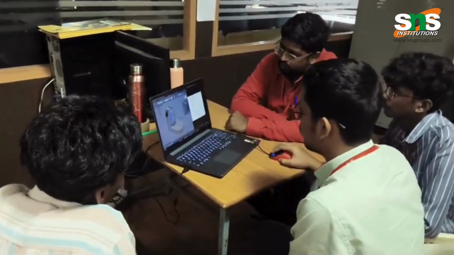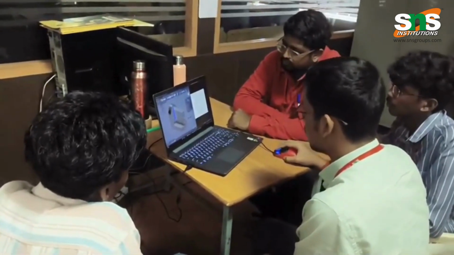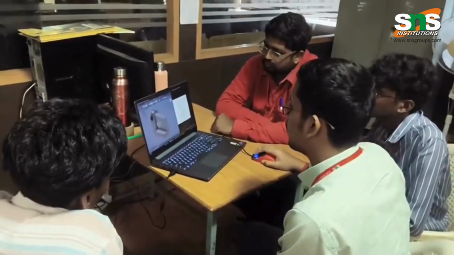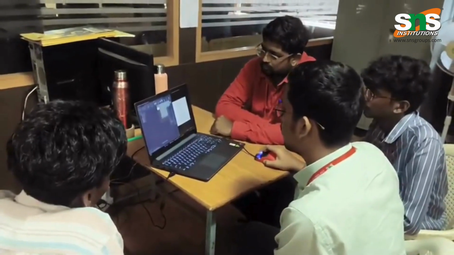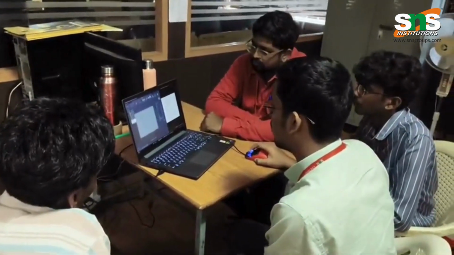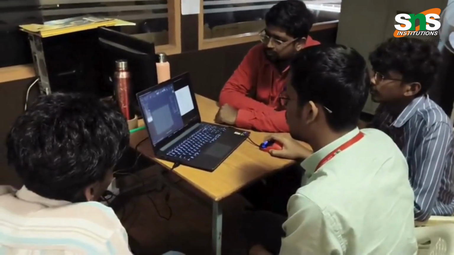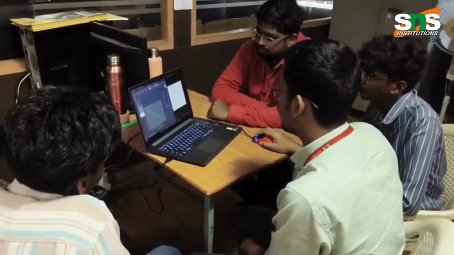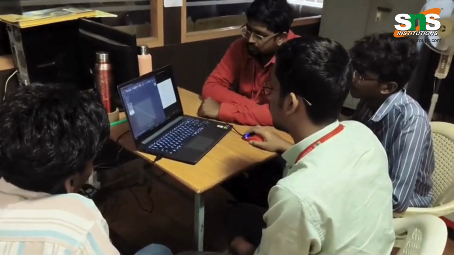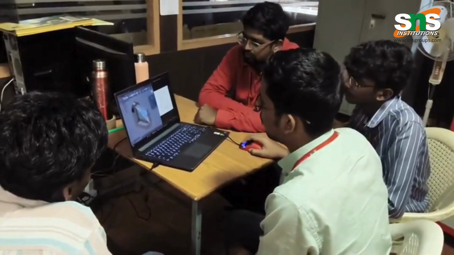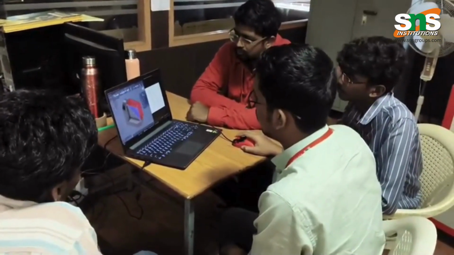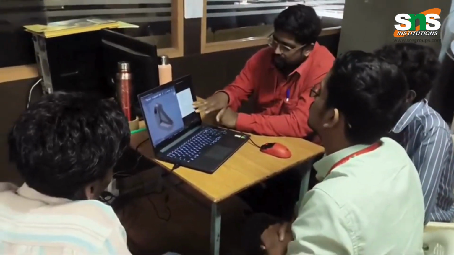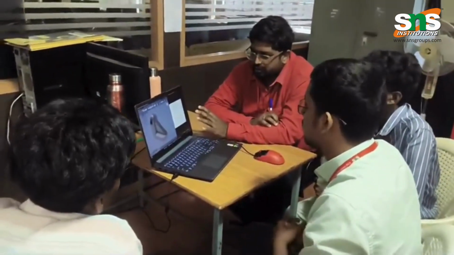You have to extrude it to this part. So we will cut it off. Finally, we made the shape that was given to you.